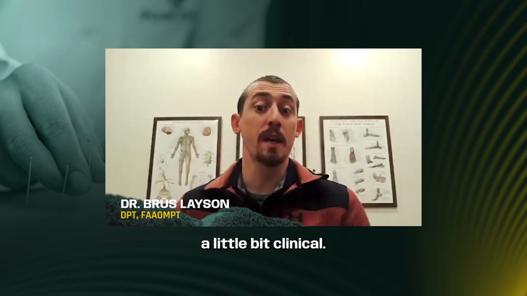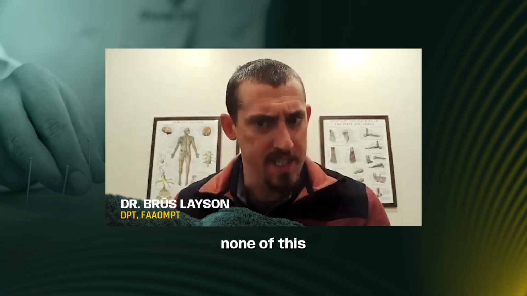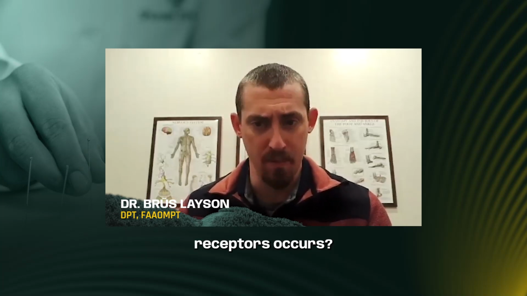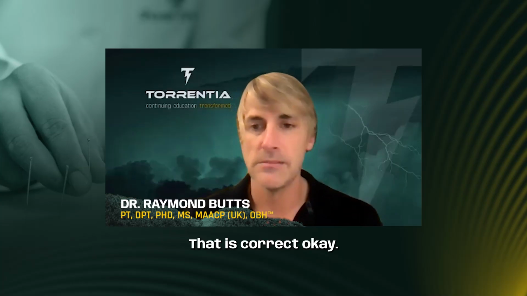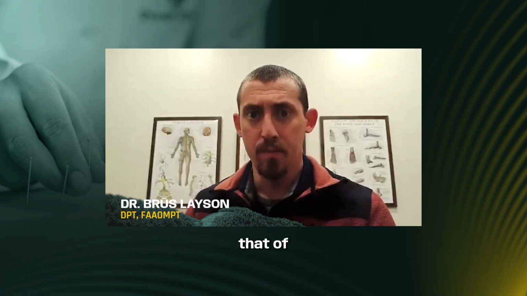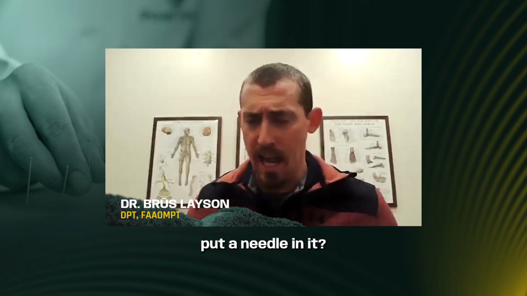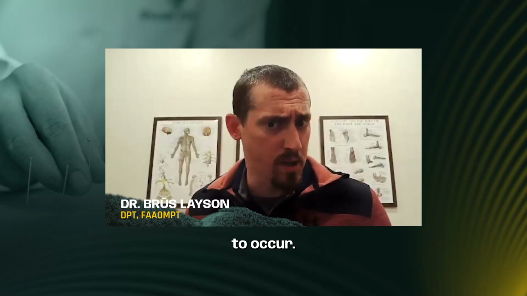So let's make this a little bit clinical, okay? So you're telling me none of this is happening unless the mechanical stimulation of TRPV1 receptors occurs. Is that correct? That is correct. Okay. What is the threshold then of mechanical stimulation that needs to occur for that to happen? I mean, can I just put a needle in and expect this cascade of events to occur?